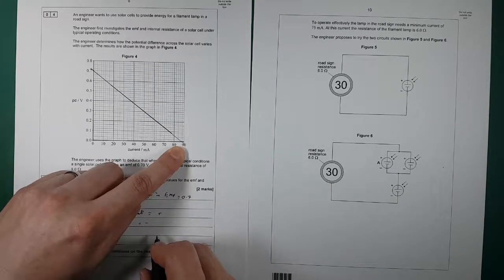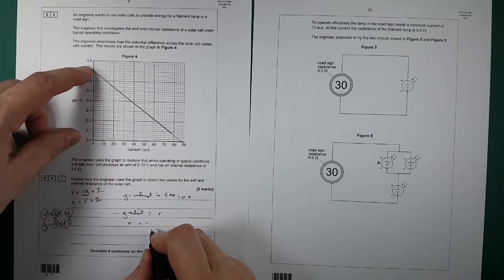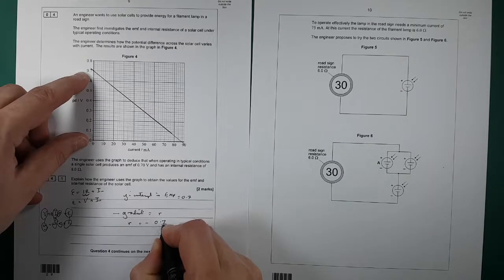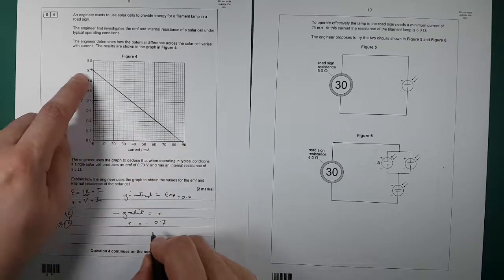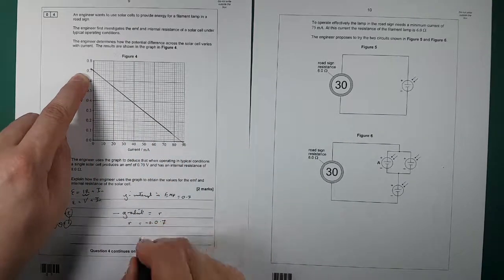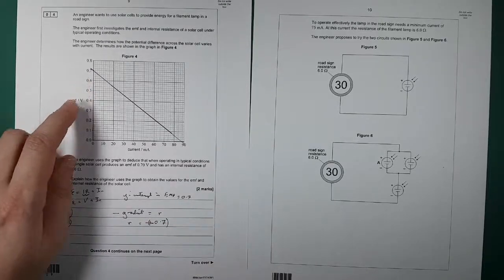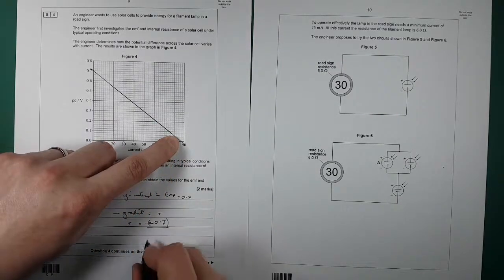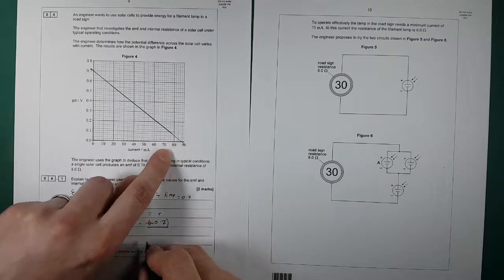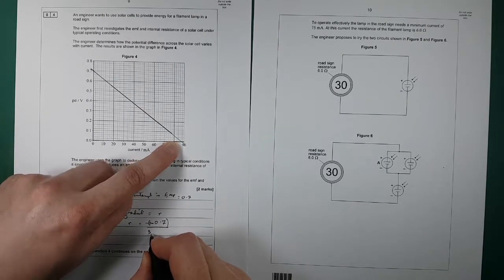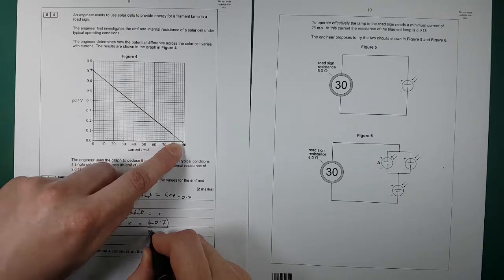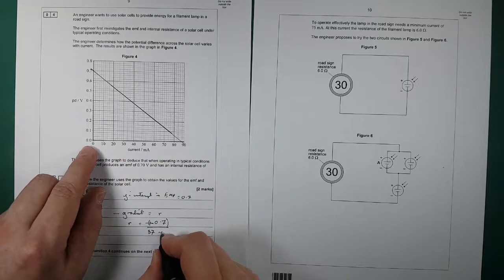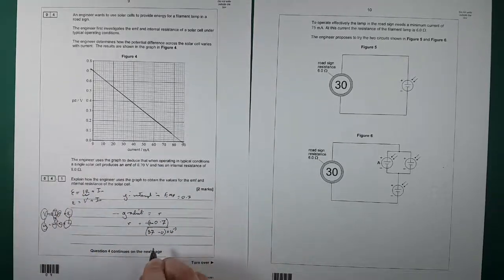So the change in y is 0.7, final value minus start value, so it's 0 minus 0.7, divided by the change in current, which looks like a final value of 87, it's either 86 or 87, I'm going to go 87 milliamps, take away 0, times 10 to the minus 3.